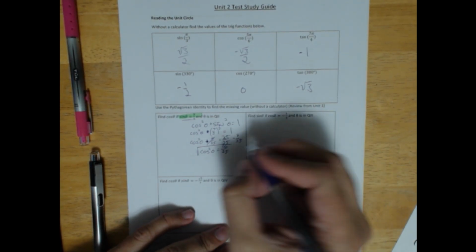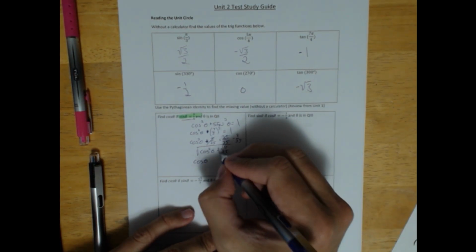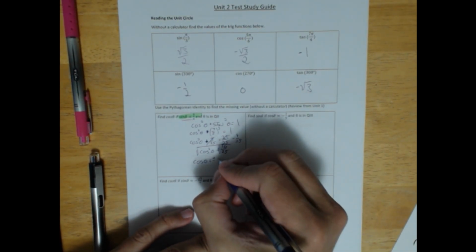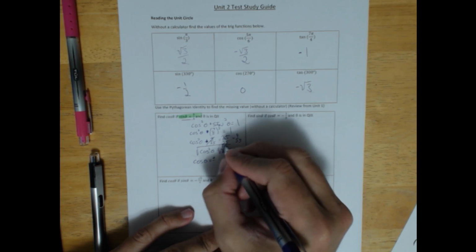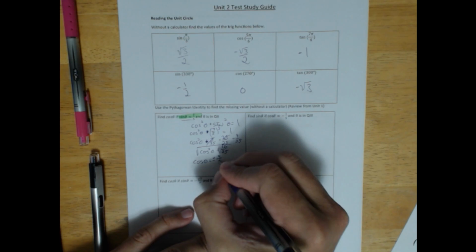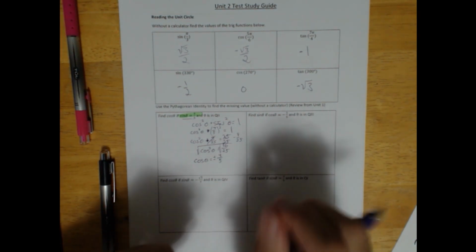Square root both sides. Cosine of theta is equal to plus or minus the square root of 16, which is 4, over the square root of 25, which is 5, so it's plus or minus 4/5.